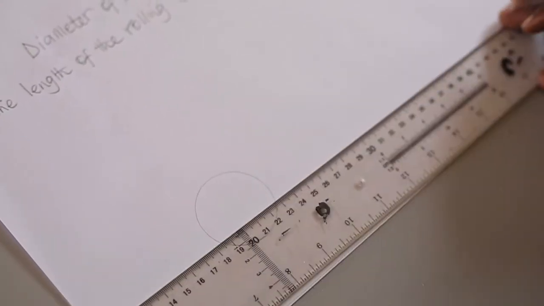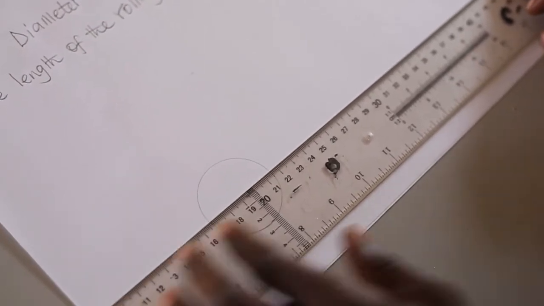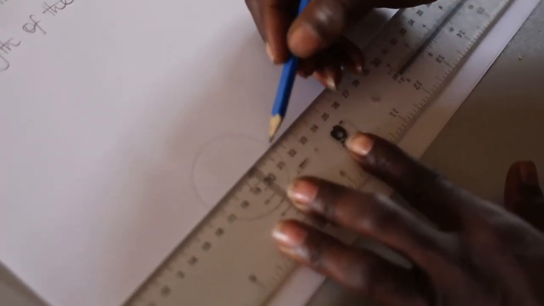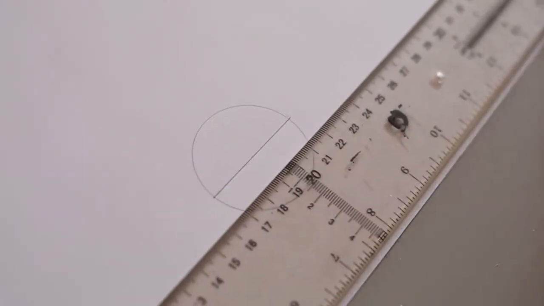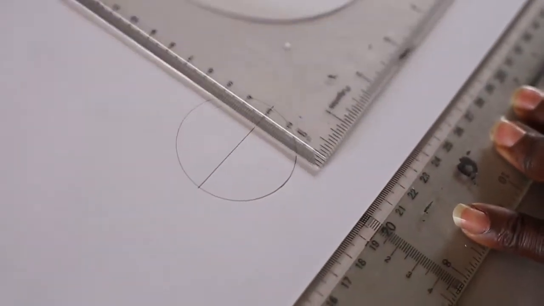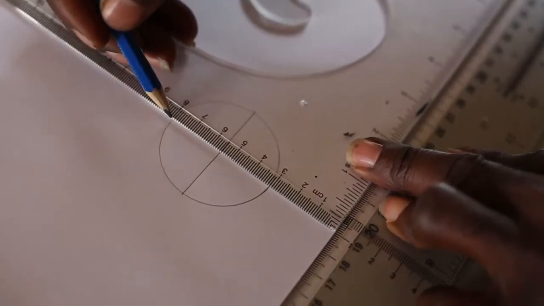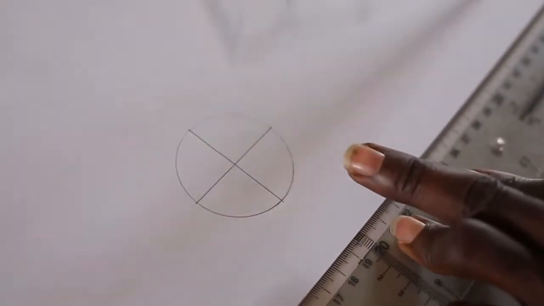Then we have to divide this circle into 12 equal parts. To be able to do that, you first have to divide it into 4 equal parts. Let's begin by drawing a horizontal line to run through the center of this rolling circle. That is done. We then shift our t-square down, place one of the set squares on the t-square, and draw a vertical line to run through the center, and that will divide the circle into 4. We are not interested in 4, we are interested in 12.